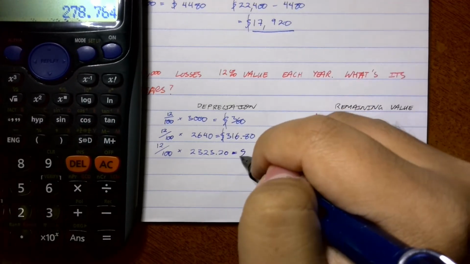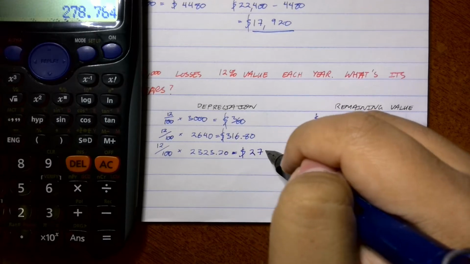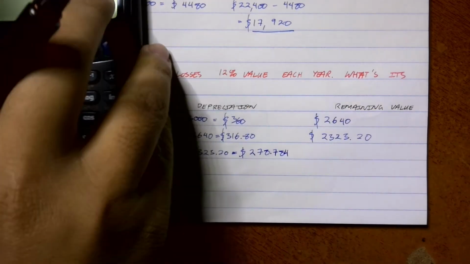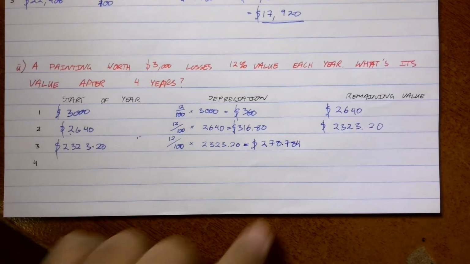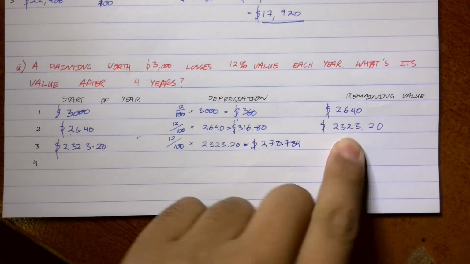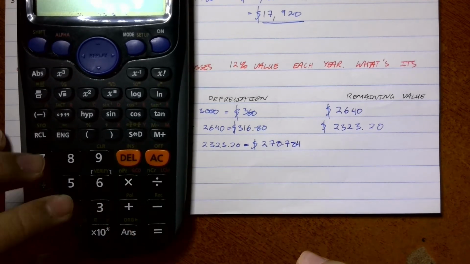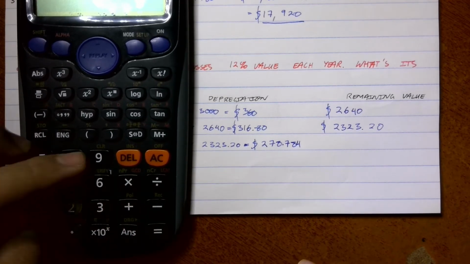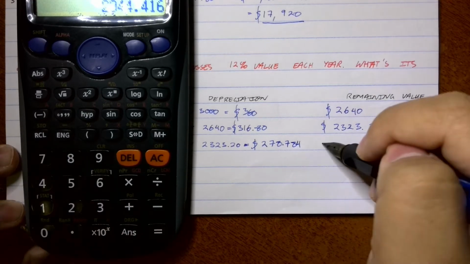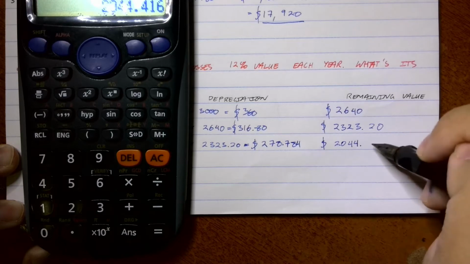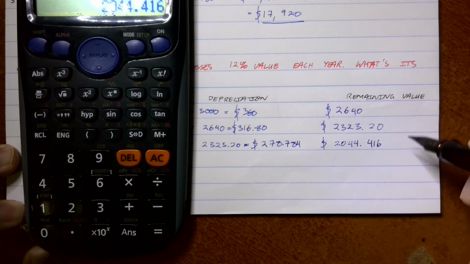This gives us 278.784. Subtracting this amount from the previous year, 2,323.20 minus 278.784, it's currently worth 2,044.416.